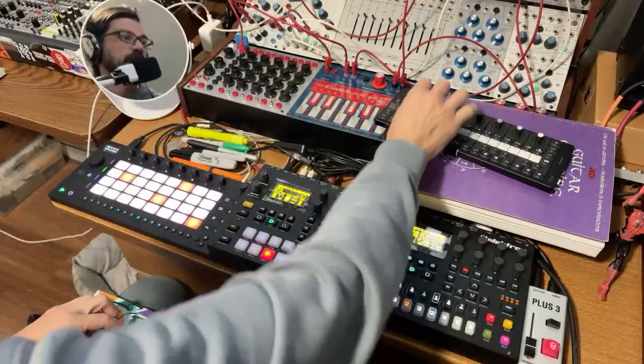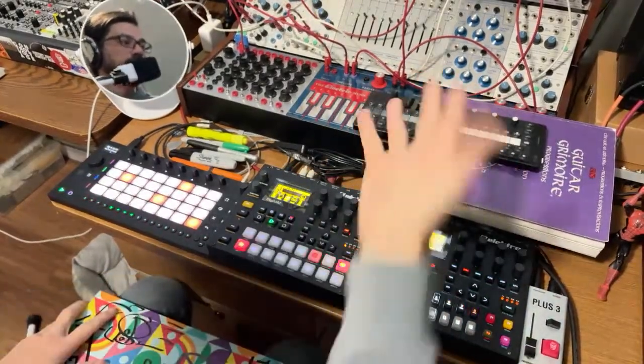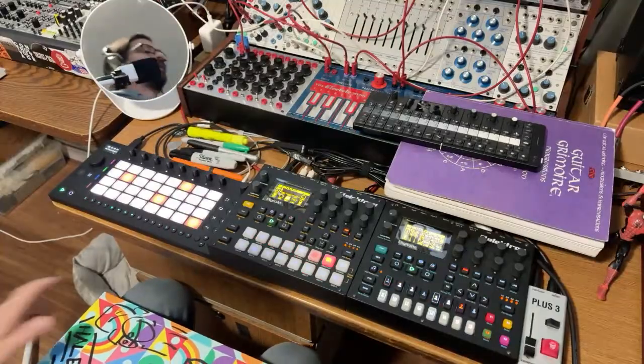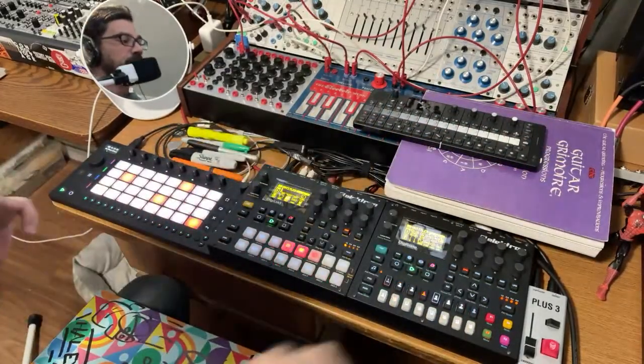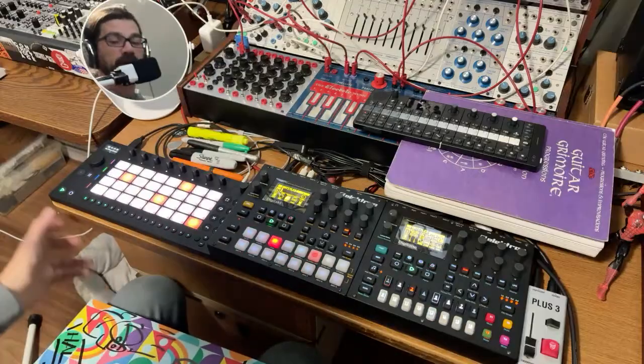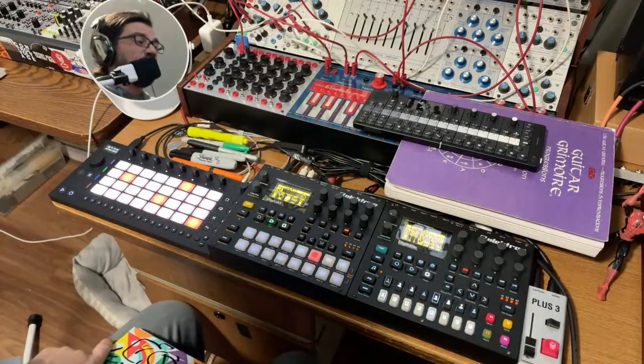All right, so what I'm talking about is how do we apply this theory to electronic instruments, right? Like, how do we apply this is the question. So I have a couple pieces of gear in front of us. I have an OP-XY, I have a Move, and I have my Elektron boxes, which I always have in front of me. I can't live without Elektron.